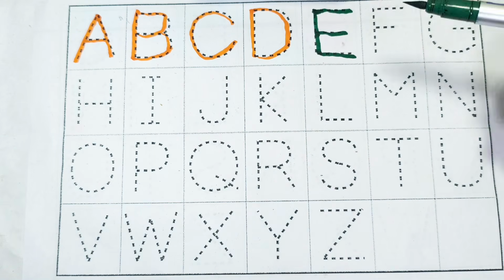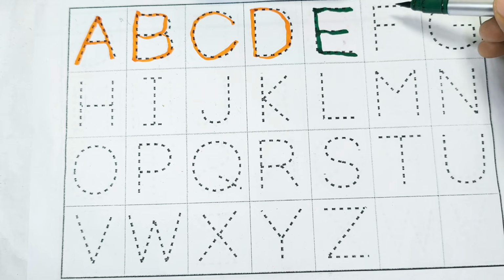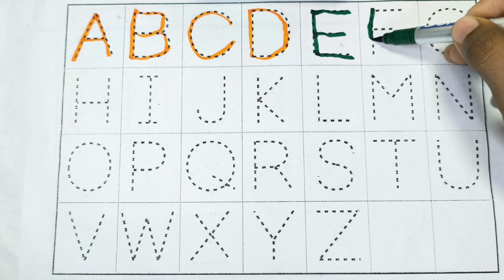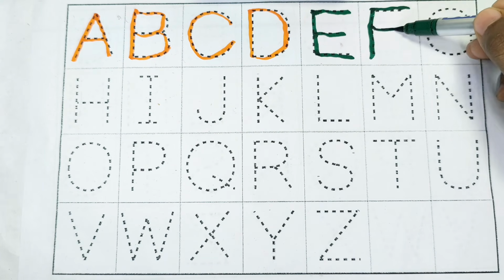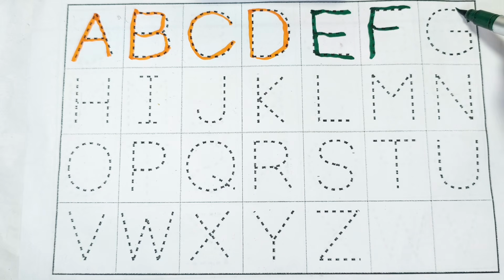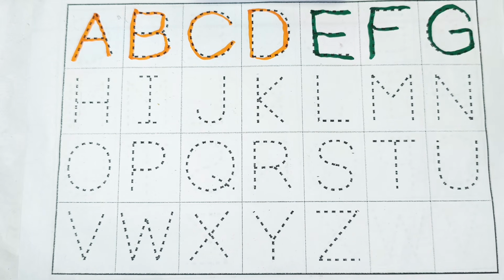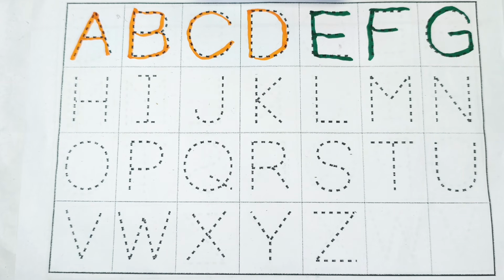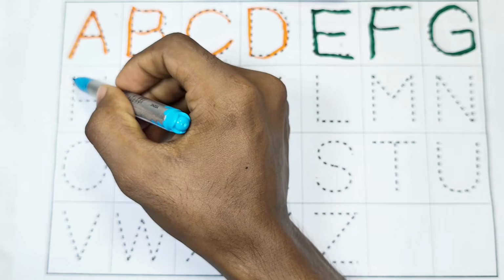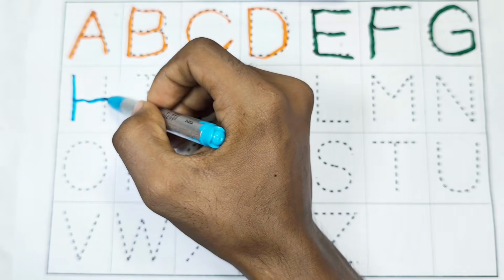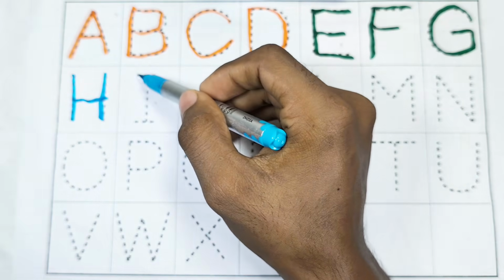E for elephant. F for fish. G for God. Kids, now you draw H, the alphabets of H. H for helicopter.